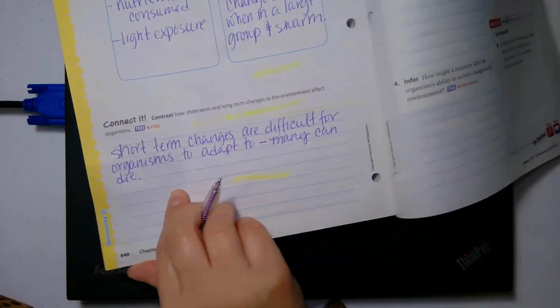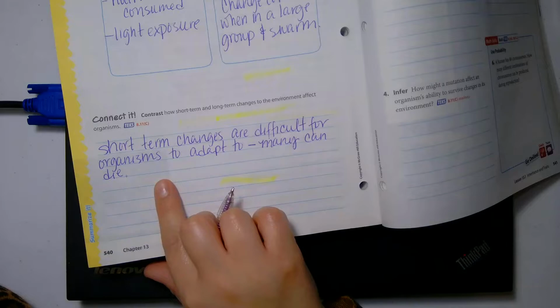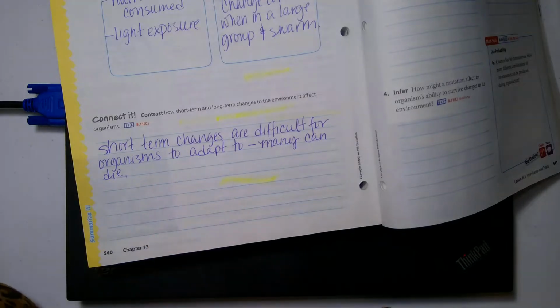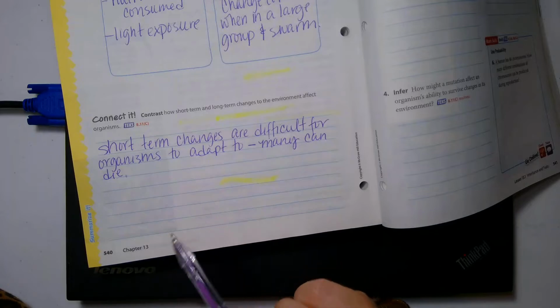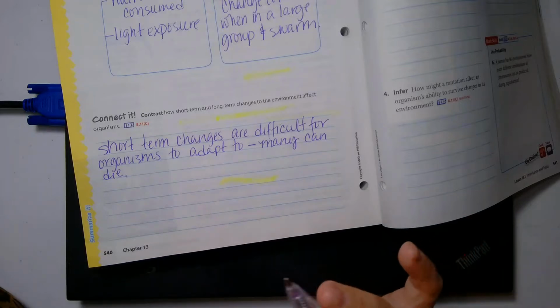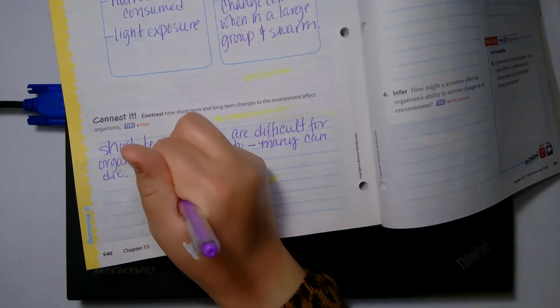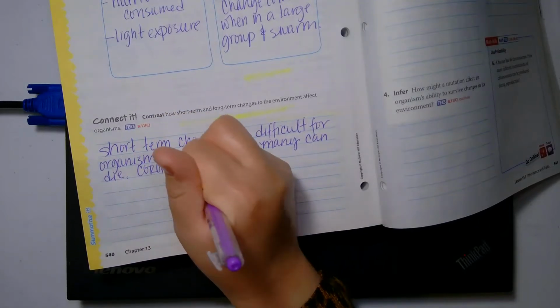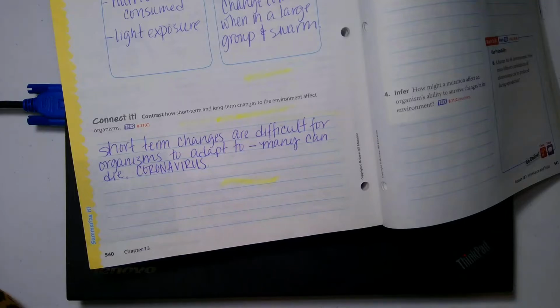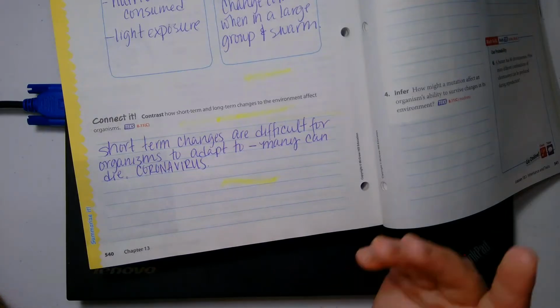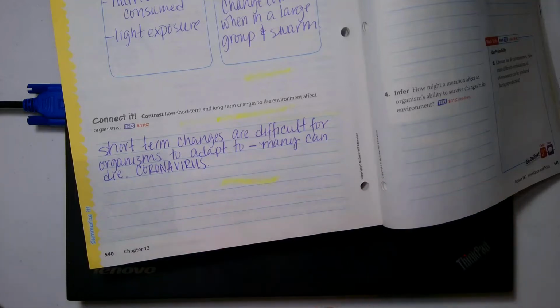Okay, so if something were to happen in the short term, a short term event, anything like a natural disaster, it's hard for you to adapt in a short time. So what happens is a lot of things, like people, die. Like coronavirus, a new disease happens, people don't have a vaccine for it, it's hard to adapt, and as a result, people are dying. Okay, real life answer.